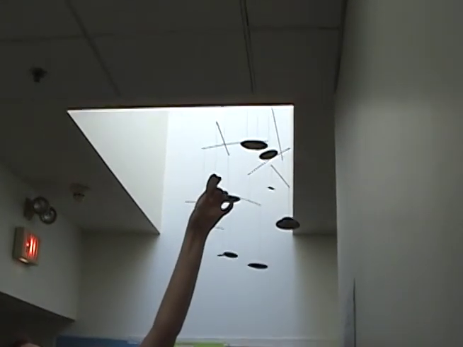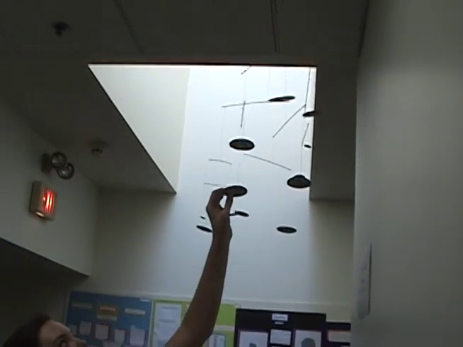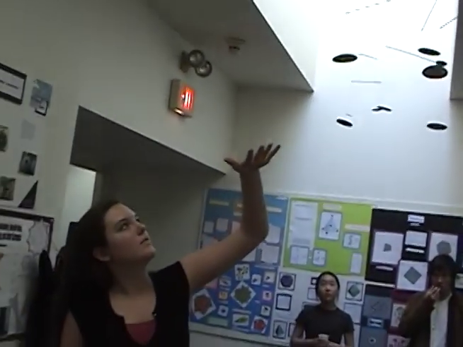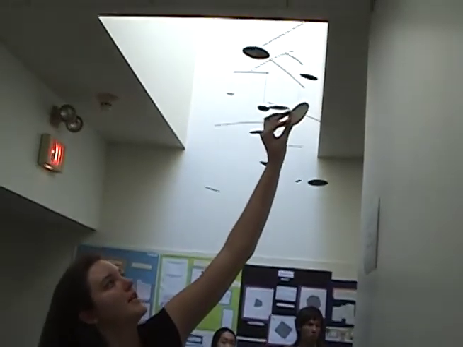As you can see here, there are two ways you have to balance the mobile. Firstly, you have to balance these so that they don't hang like this or like that. And then you have to balance this part of the mobile so that the rods holding them up don't wiggle too much. So firstly, I looked at how to balance this part of the mobile right here.